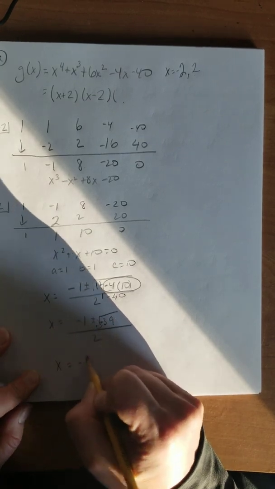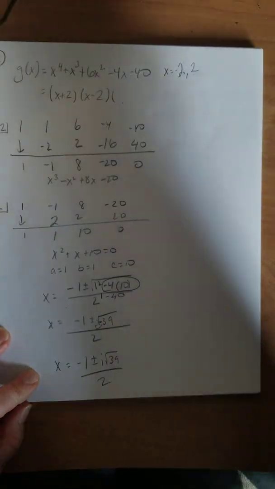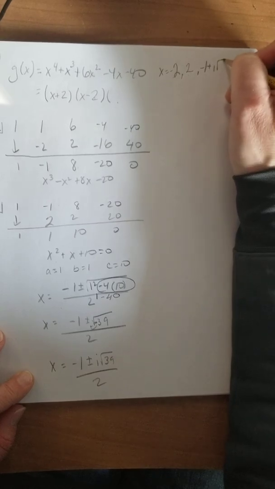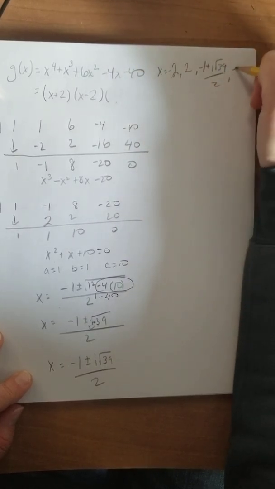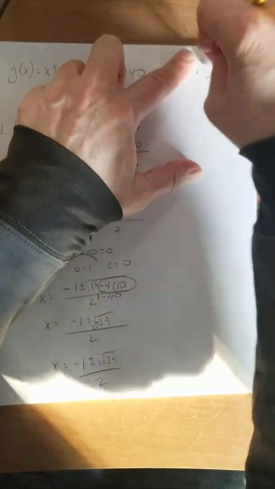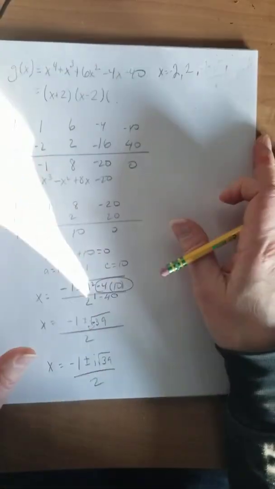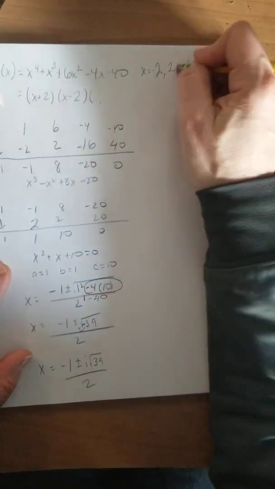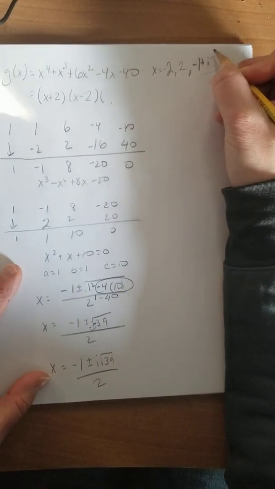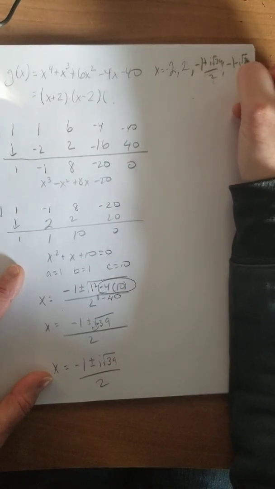So x is going to equal negative 1 plus or minus i times the square root of 39 all over 2. So my other zeros, you guys, are negative 1 plus i times the square root of 39 over 2, and negative 1 minus i times the square root of 39 over 2. Probably make this smaller so I can actually fit them all in there, right? All right, so I have negative 1 plus i times the square root of 39 over 2, and negative 1 minus i times the square root of 39 over 2.